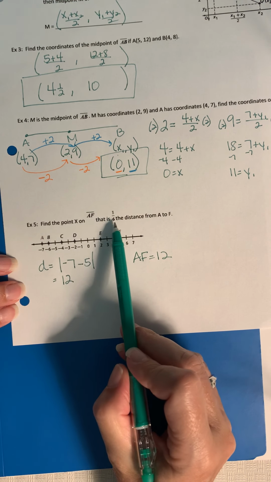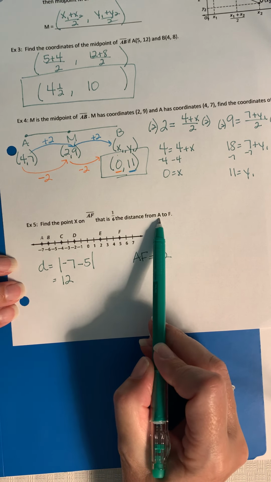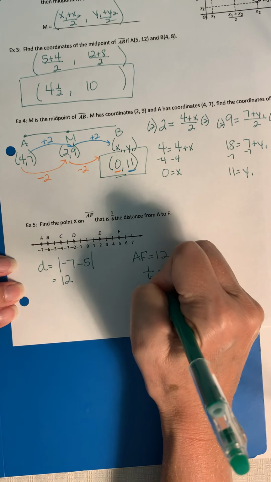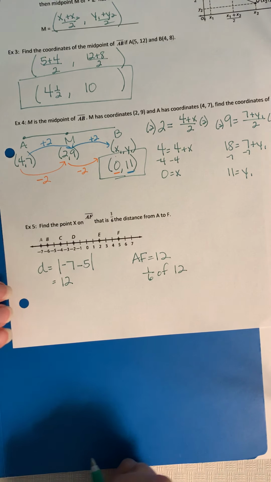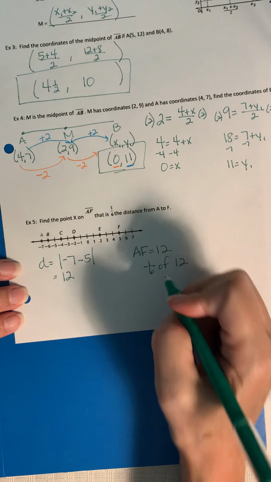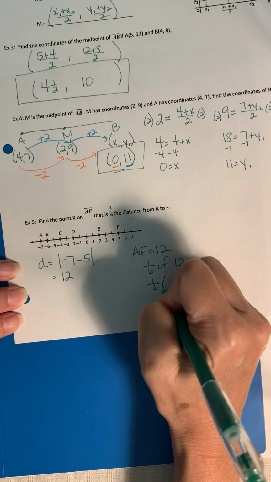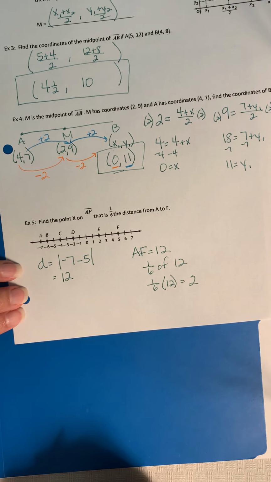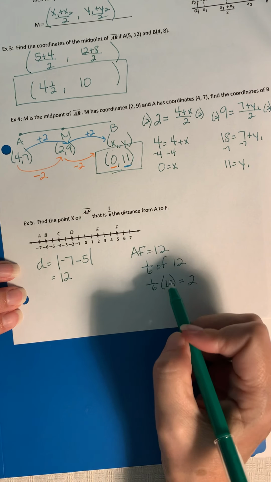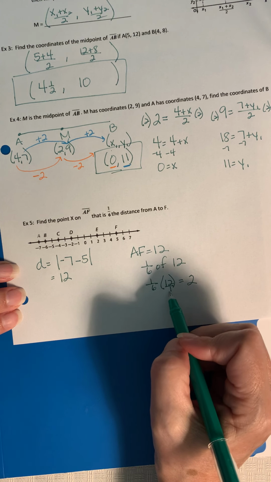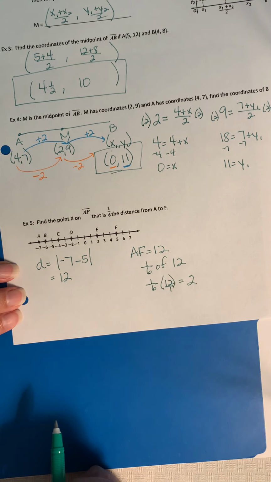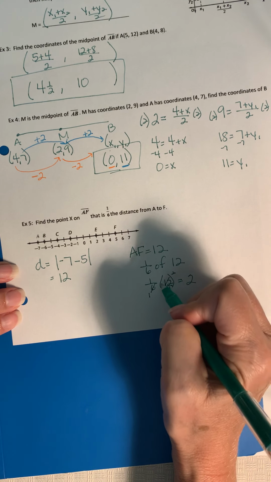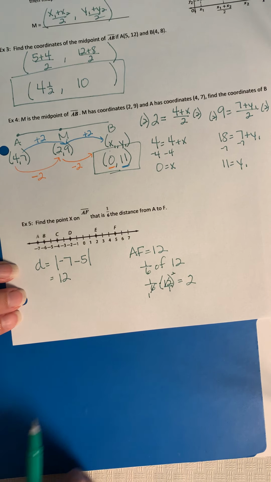And I want to go 1/6 the distance from A to F. So I need to know what is 1/6 of 12. Well, hopefully you remember from the past, "of" always means to multiply. So I have 1/6 times 12, which will be 2. You can do that on your calculator if you forget how to do it, but basically you're just going to say 1 times 12 is 12, 6 times 1 is 6, 12 divided by 6 is 2. Or you could have simplified: 6 goes in here once, 6 goes in here twice. You're going to get 2 that way as well.